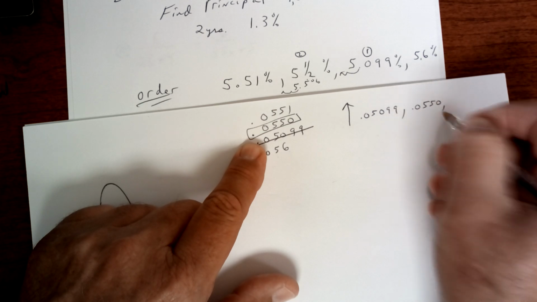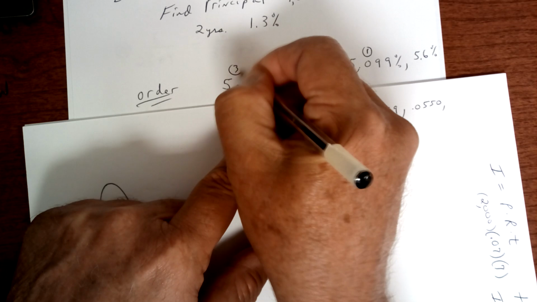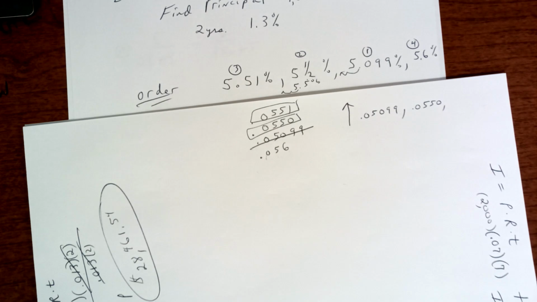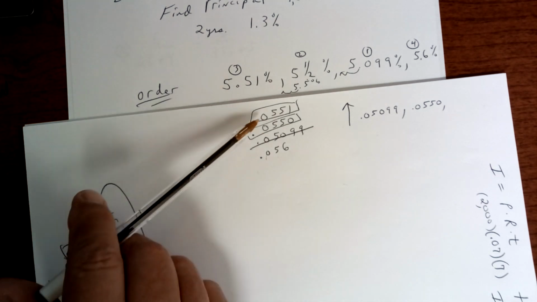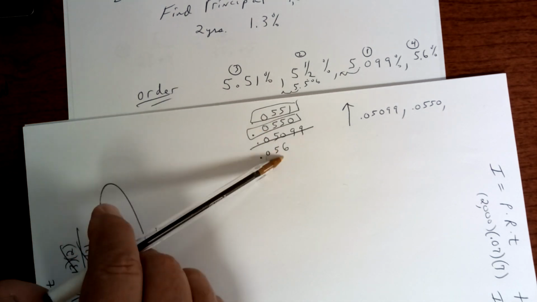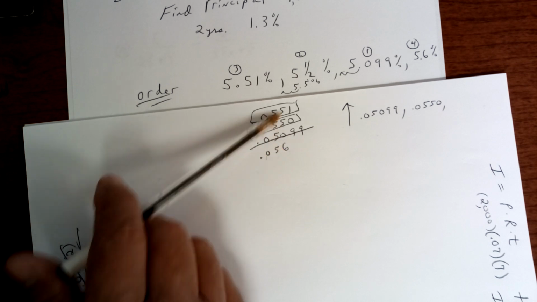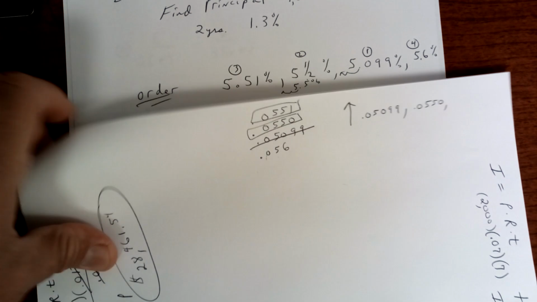And then the next one would be this one, which I think was this one. And then this one should be last. And there it is. And that's how you compare decimals. You look at each place value. Look, these are equal. Smallest one is here. The biggest one is here because 6 is bigger than those. So you go step by step, or position by position.